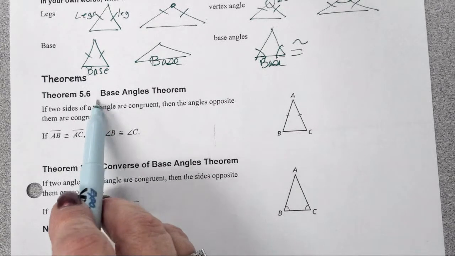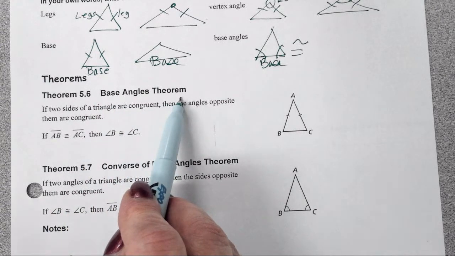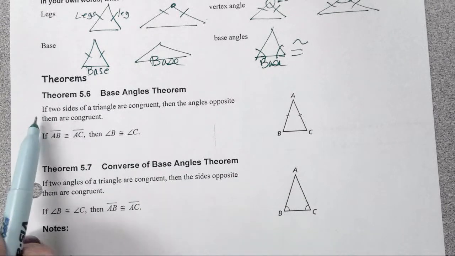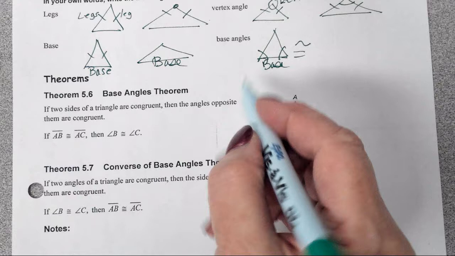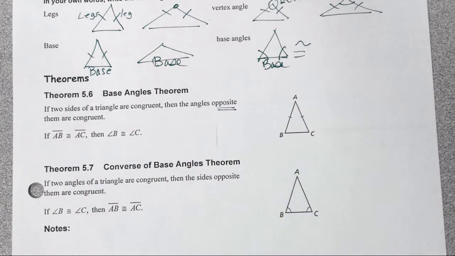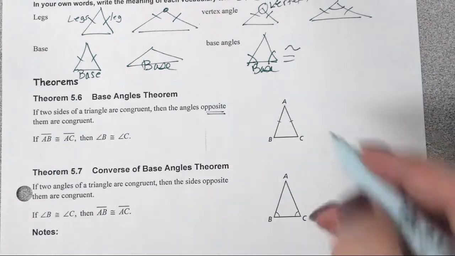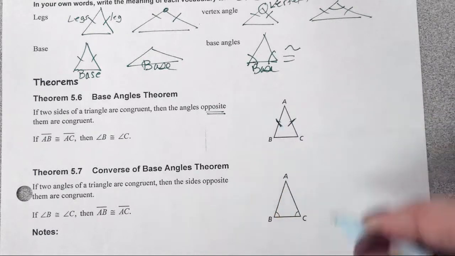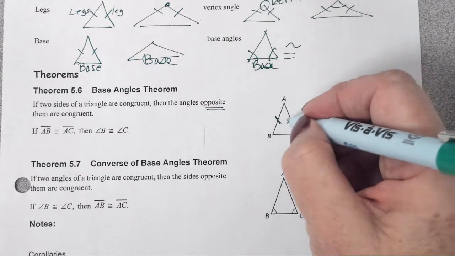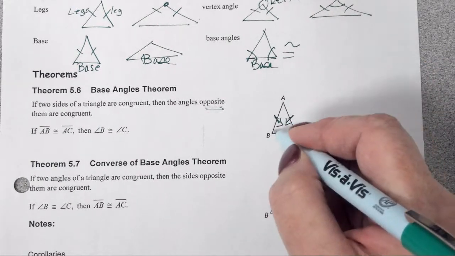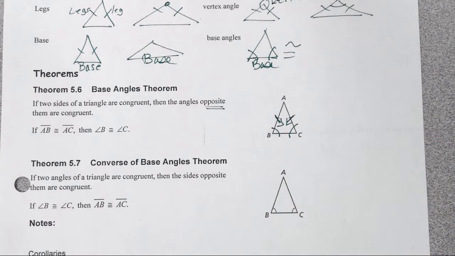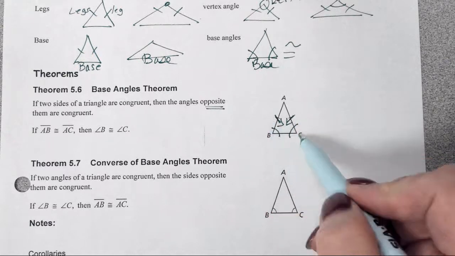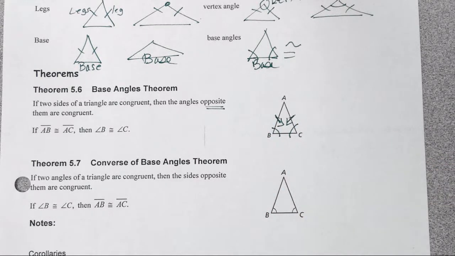All right, so we have some theorems. The base angles theorem. The base angles theorem says if two sides of a triangle are congruent, then the angles opposite those sides are congruent. So if you put two tick marks in the picture, what you're basically putting in there are two little arrows that point to the congruent sides. So these two sides, look across from them, those two angles, those are congruent.